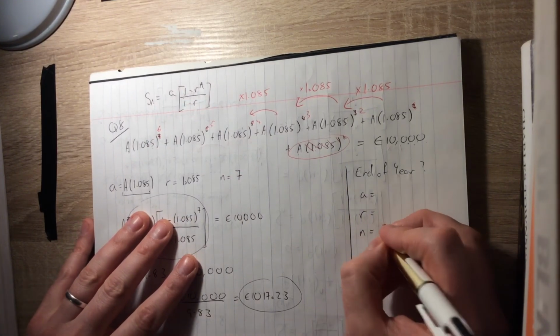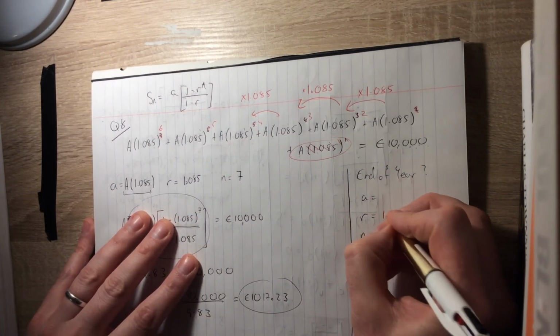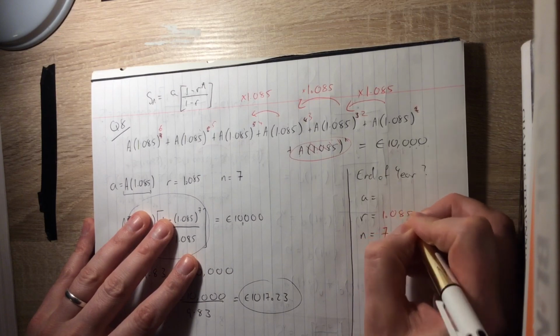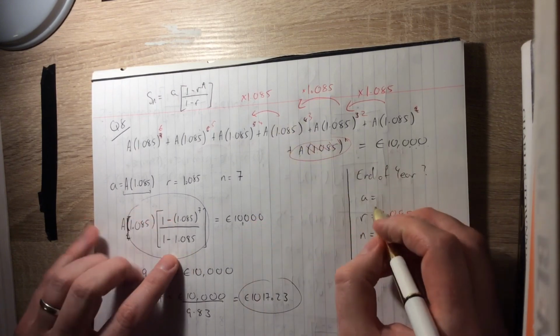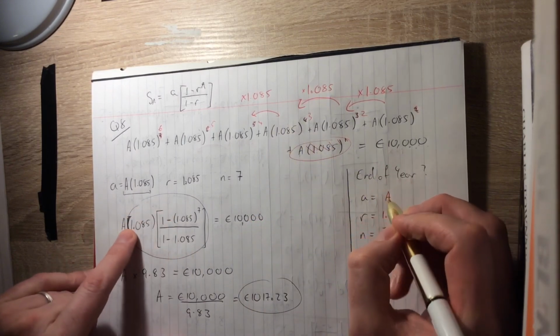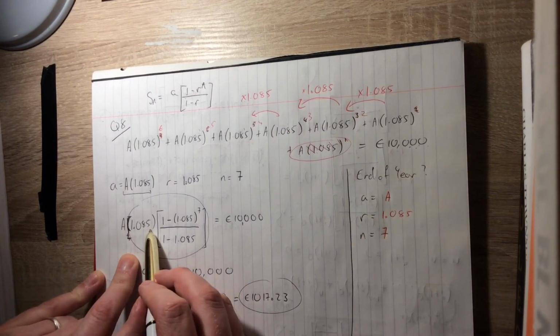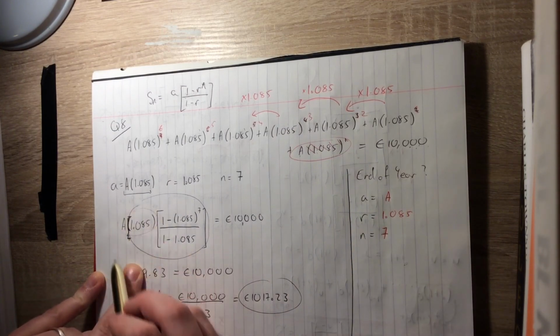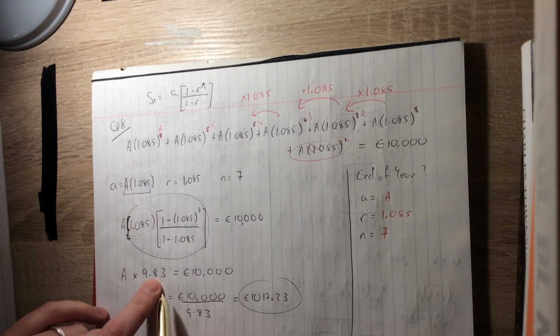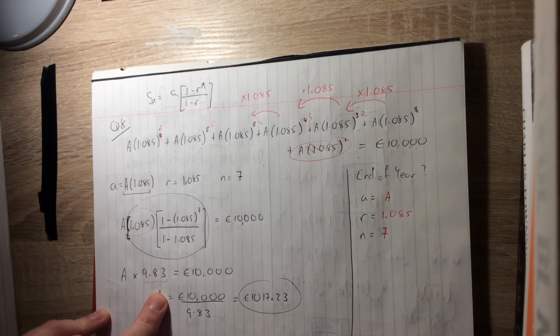So you still have 7 terms. You still have a common ratio of 1.085, but your first term a is just whatever he's investing. So you don't get this extra, I suppose, boost of having a bigger first term. So that number is going to come out smaller. So he's going to have to invest slightly more each year.